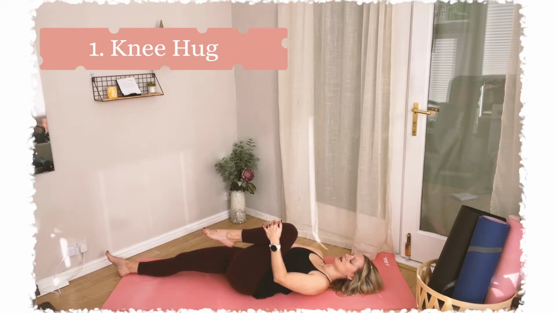So we want to take ourselves out of our habitual patterns and just find some new space, some new release. Squeeze this knee in, lengthen the tail to the floor. Try and relax into that hip, open the chest, relax the thigh. Take a couple of big breaths and then release that leg back down.